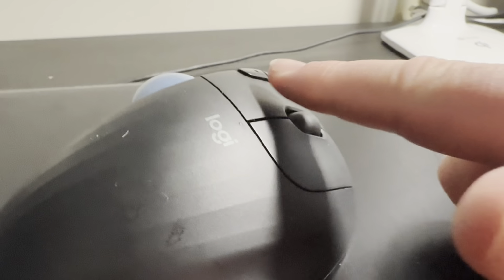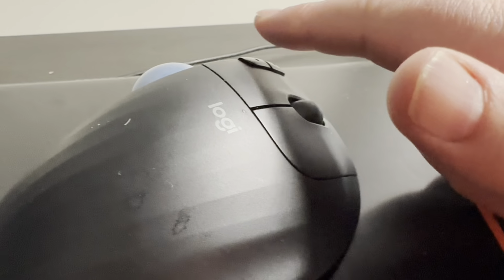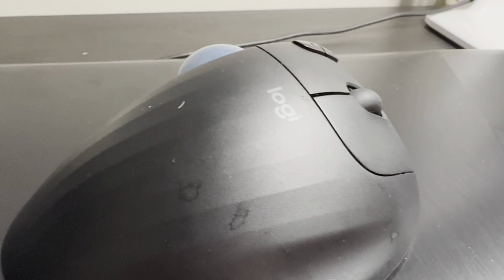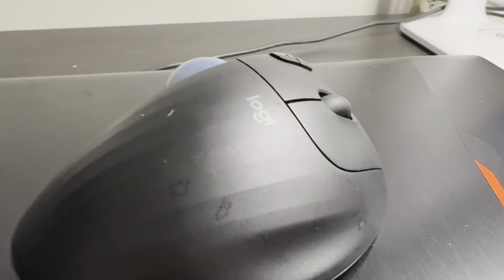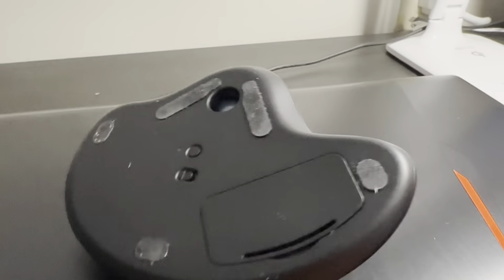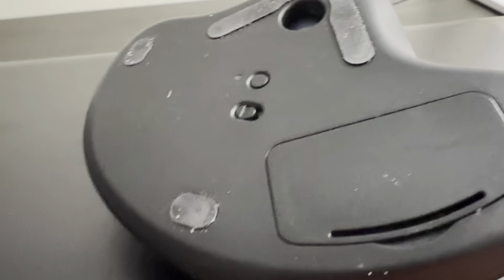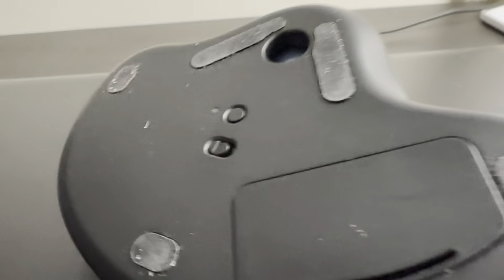You don't need to tap to press on either of these two small buttons for anything right now, as far as I can determine. When you flip over the mouse, the toggle switch is to turn on and off the mouse if you want to conserve battery.